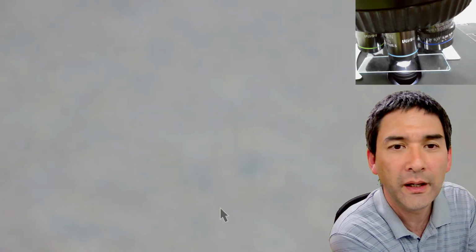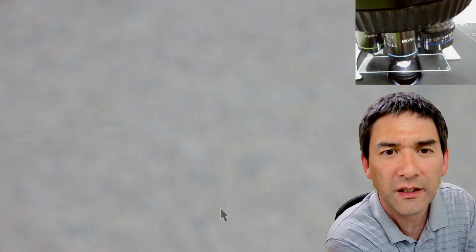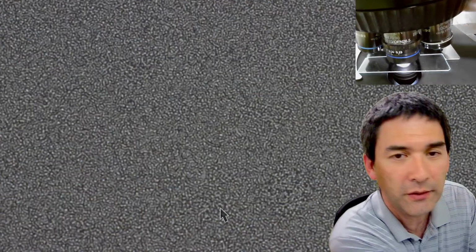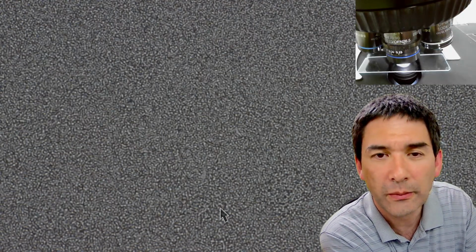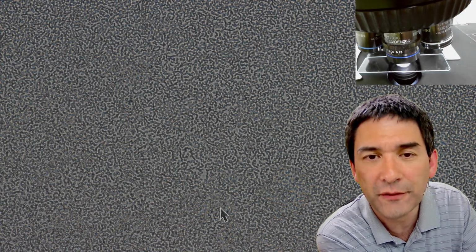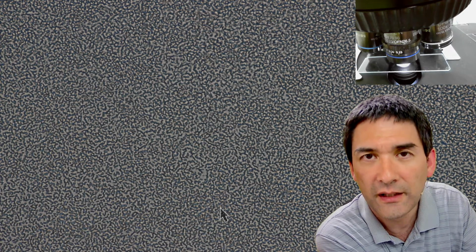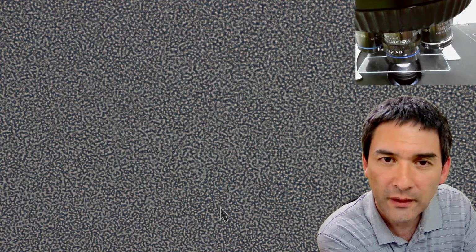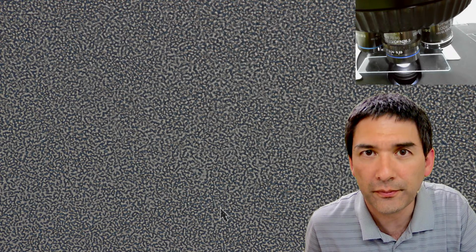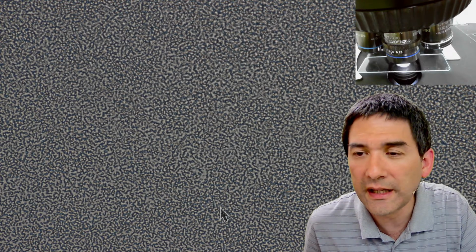And the question is, why are you able to see those non-stained bacteria? Bacteria are transparent, most of them. And the reason is because of differences in refractive index. And if you've got phase contrast, then you're able to see them even better.